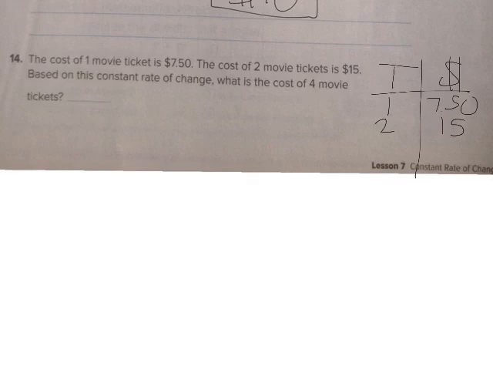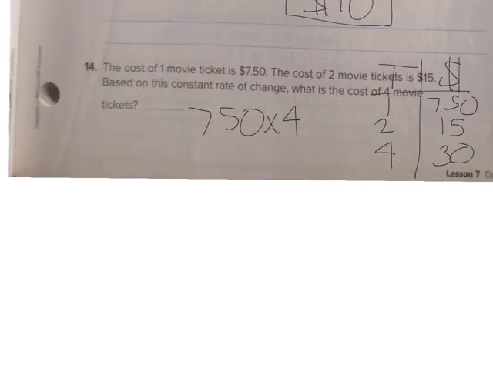What it wants to know is what 4 movie tickets cost. So we know that 1 is equal to $7.50, so we just multiply $7.50 times 4. When you multiply that out, you get 30. So our answer would be $30 for 4 tickets.